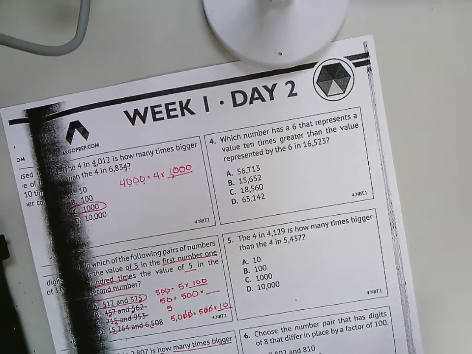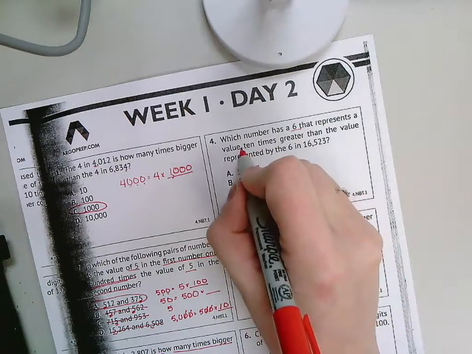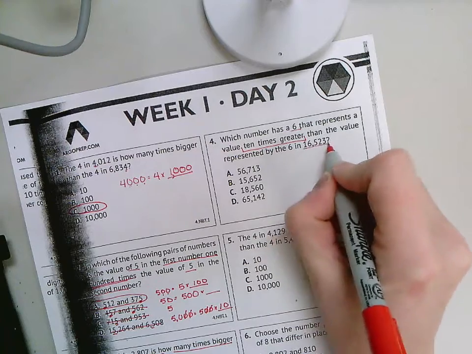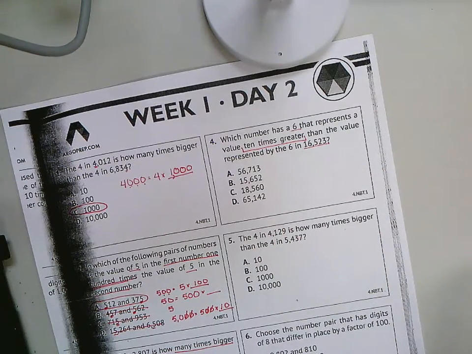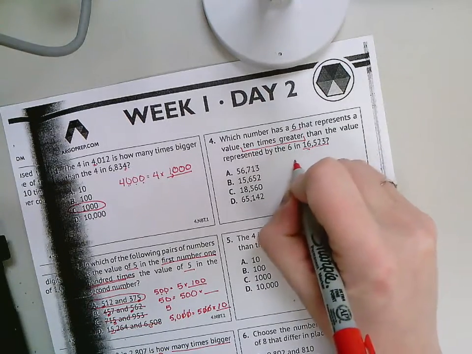Number 4. Which number has a 6 that represents a value 10 times greater than the value of the 6 in this number, 16,523? The 6 in this number is a 6,000.